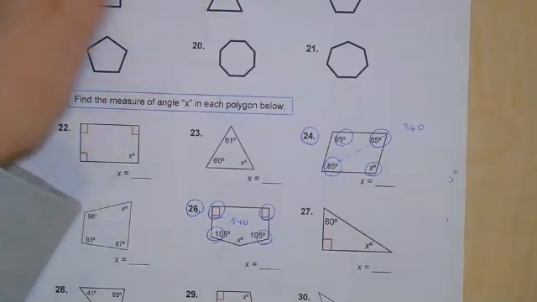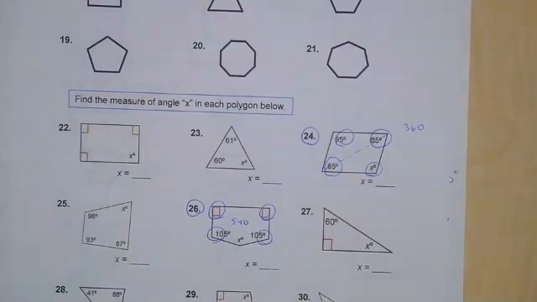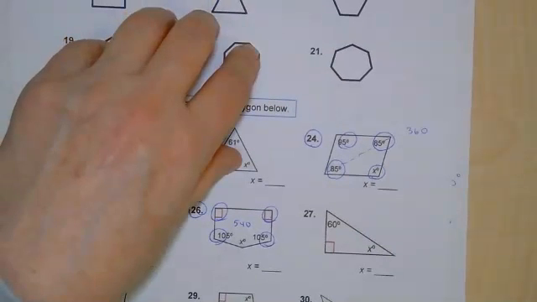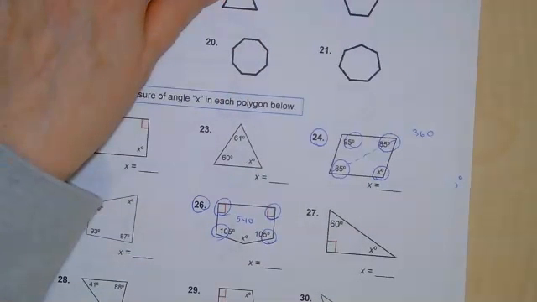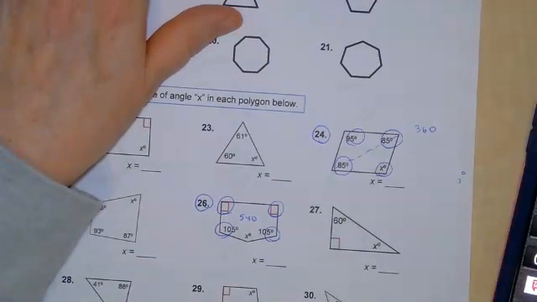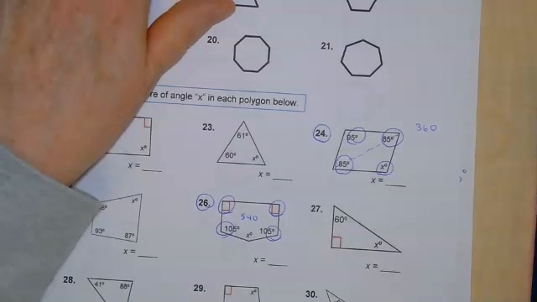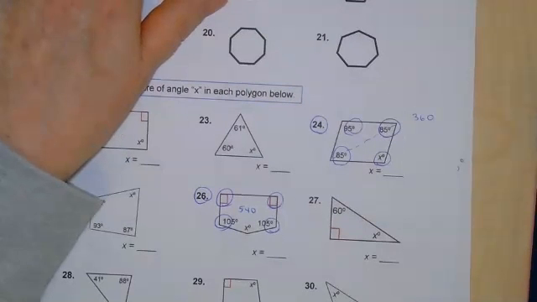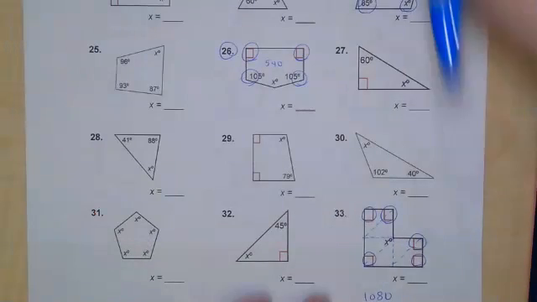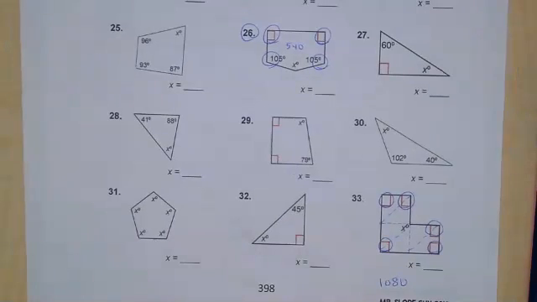Wait, number of sides. Is that what we're looking at? 1, 2, 3, 4, 5, 6 sides. 6 minus 2 is 4 times 180. You're right. Yep. Guys, listen.